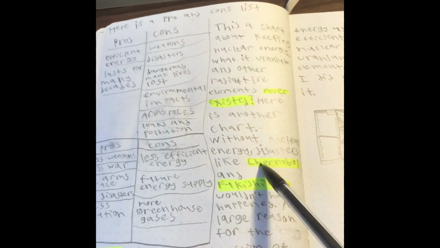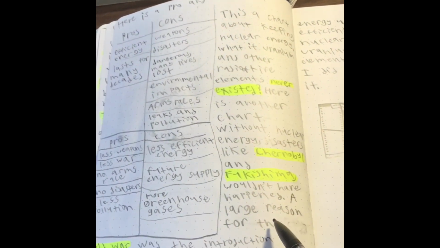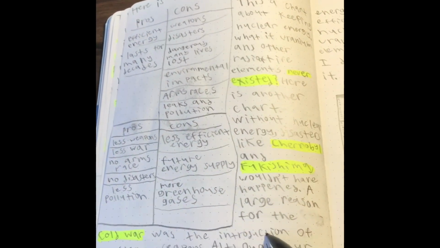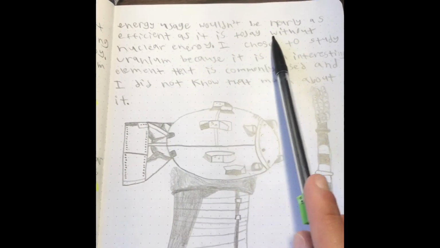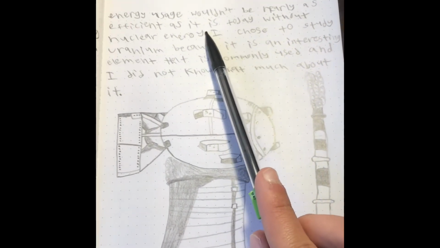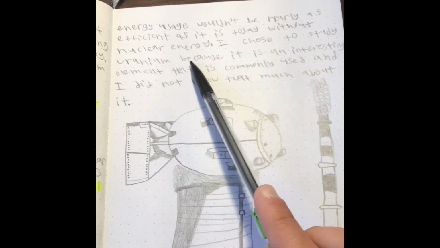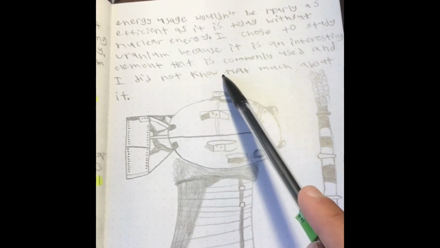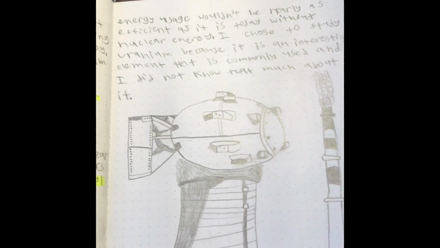Without nuclear energy, disasters like Chernobyl and Fukushima wouldn't have happened. A large reason for the Cold War and the arms race was the introduction of nuclear weapons. Although our energy usage wouldn't be nearly as efficient as it is today without nuclear energy, I chose to study uranium because it is an interesting element that is commonly used and I did not know that much about it. Thank you.